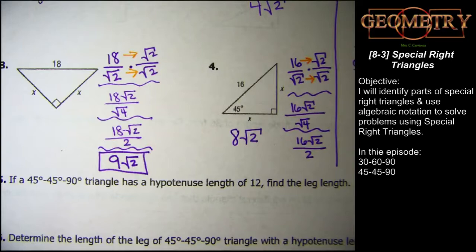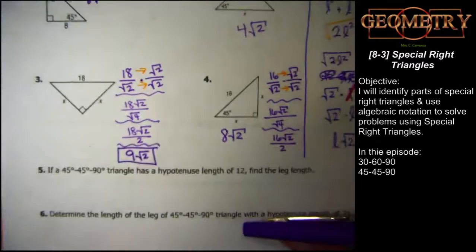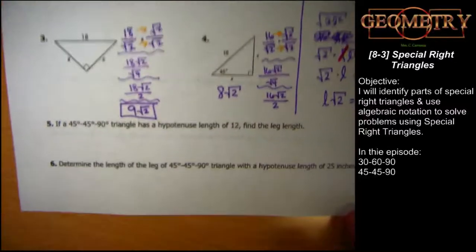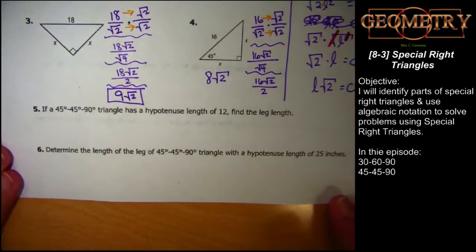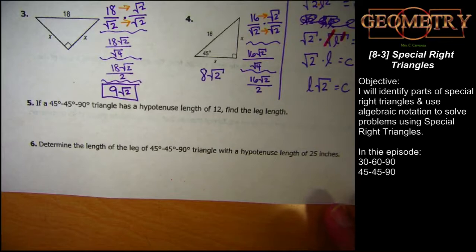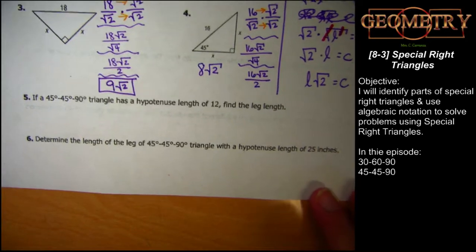Okay? All right. Let's flip the page. Or do you want to do these little mini word problems first? The word problems? Okay.